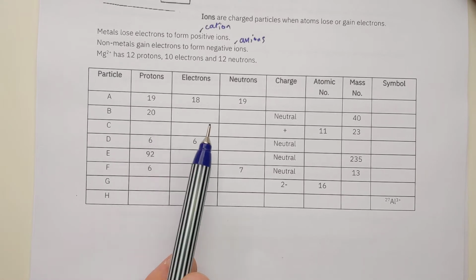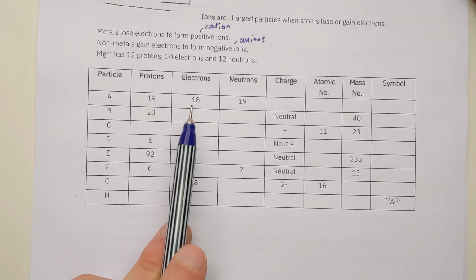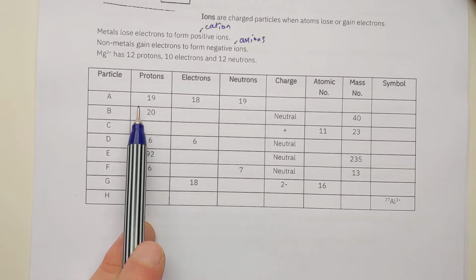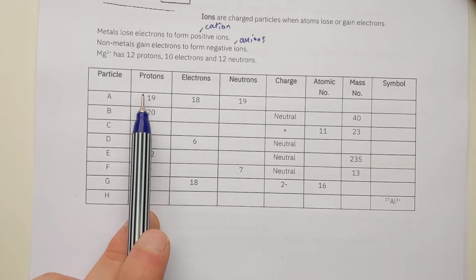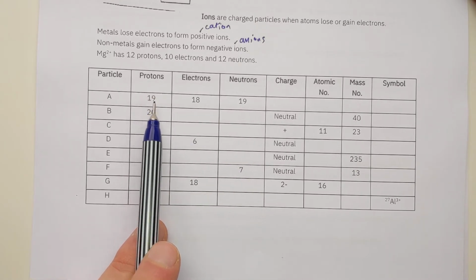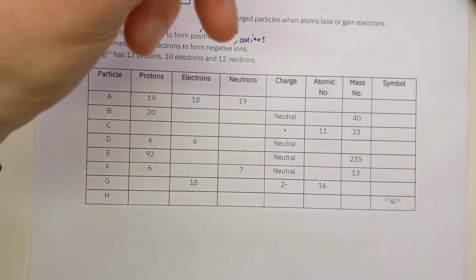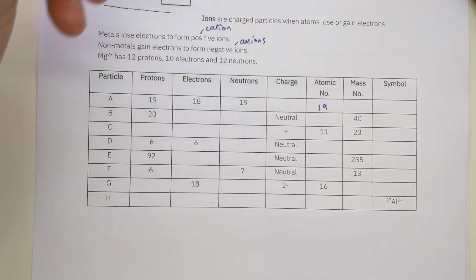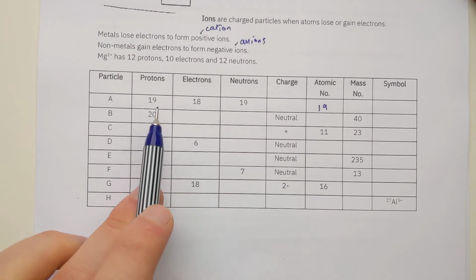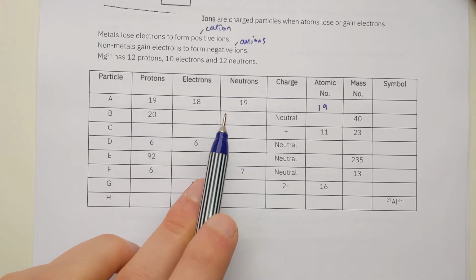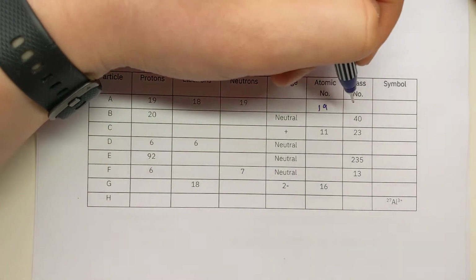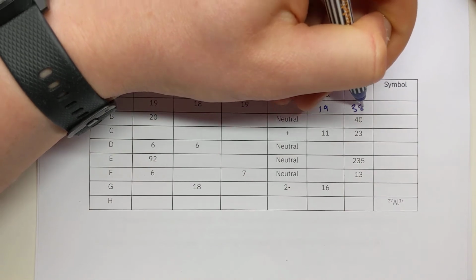So if we look at A, protons 19, electrons 18, neutrons 19. So let's look at what we can work out by that. Well, first thing I'm working out, if it's got 19 protons, that must be the atomic number, because that can't change. It's always the same as number of protons. Mass number would be the protons plus the neutrons. So 19 plus 19, which is 38.